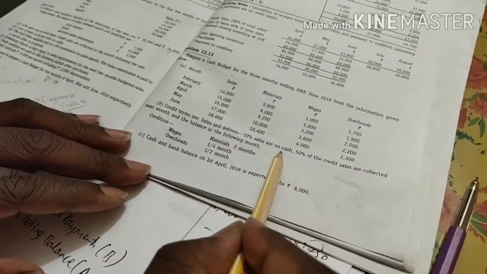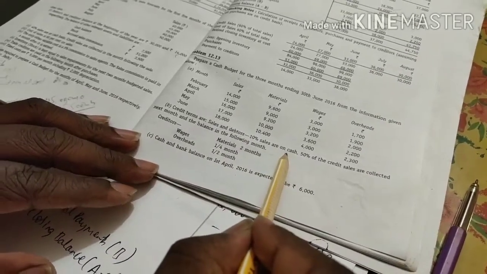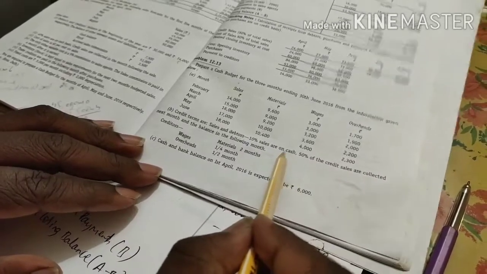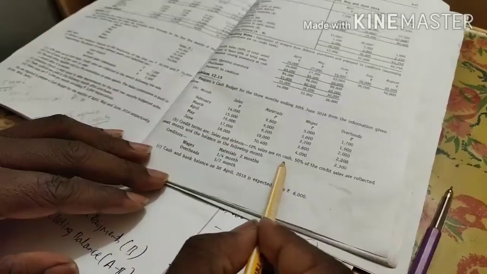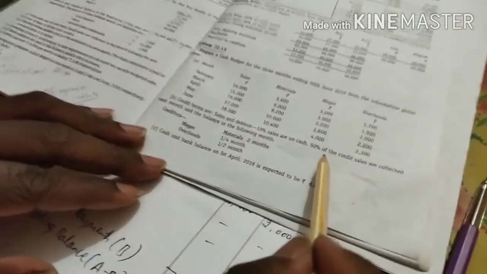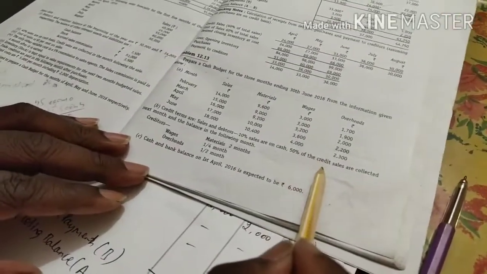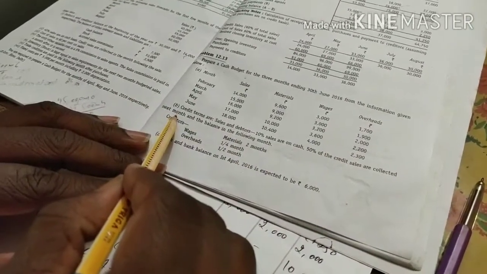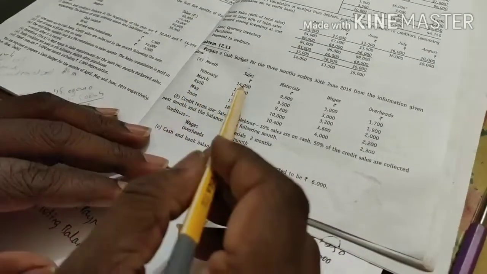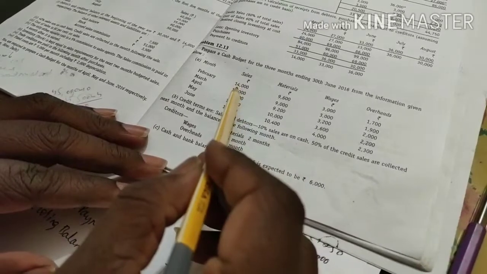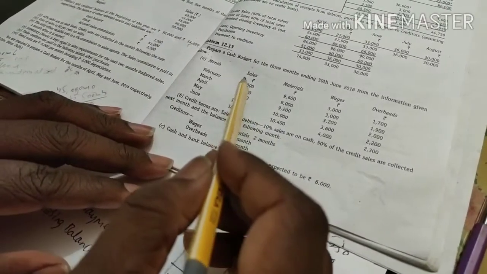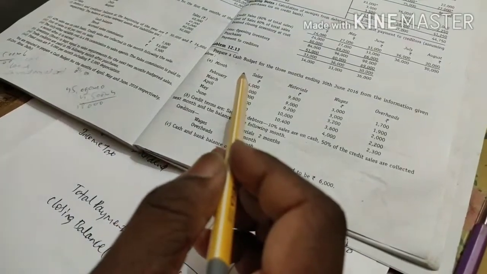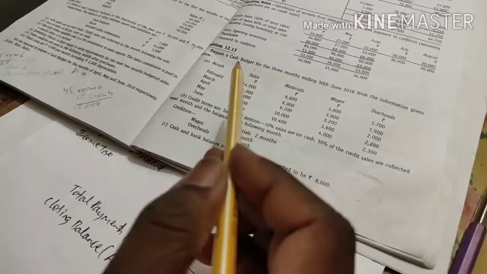That means out of the total sales, 10% is cash and 50% of the credit sales are collected next month. For example, what is the amount of February sales? 14,000. In that, 50% means how much?